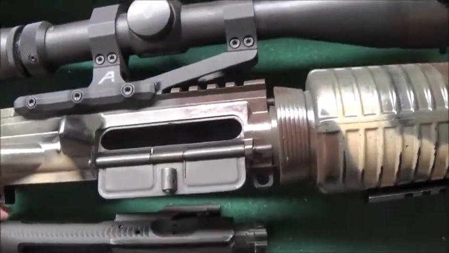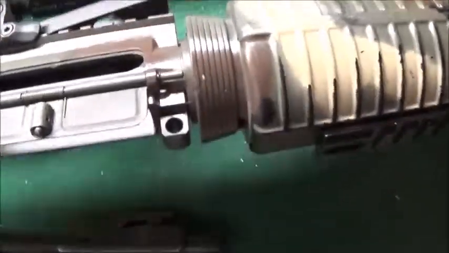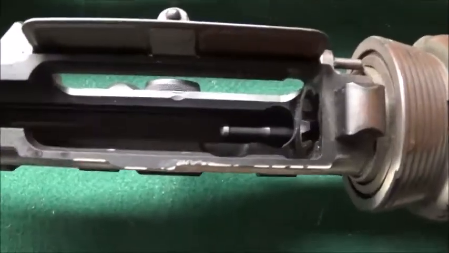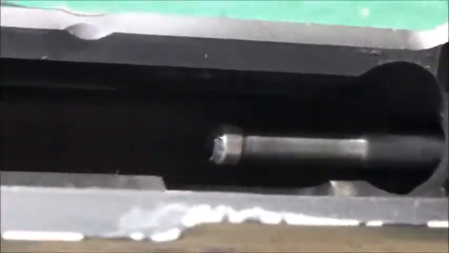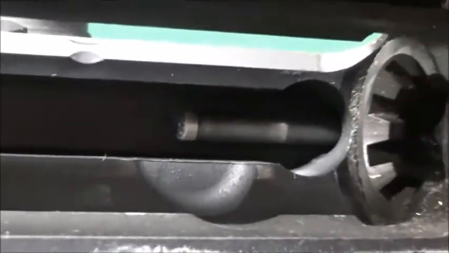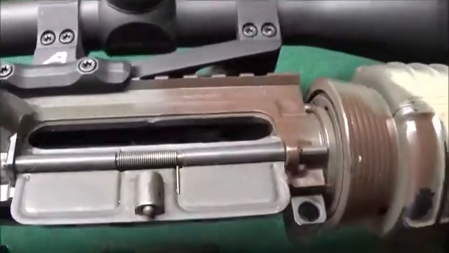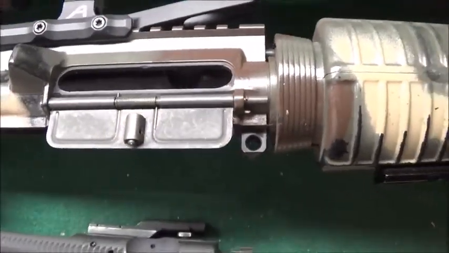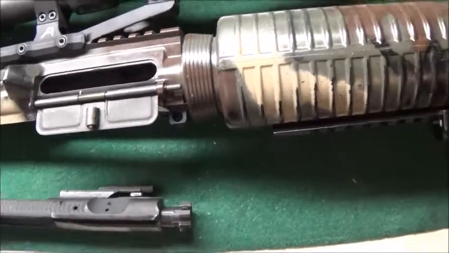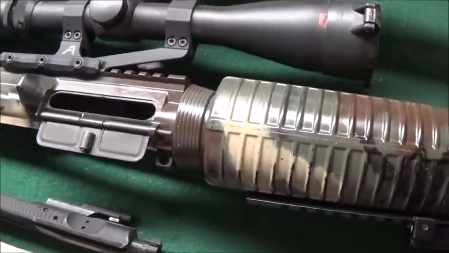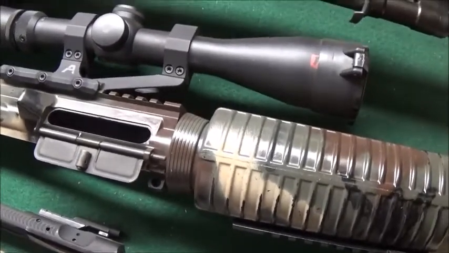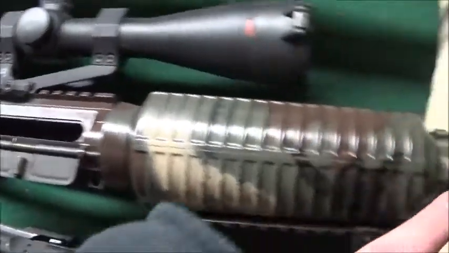I'll flip the receiver upside down so you guys can see the gas tube there. There's the AR-15's gas tube. That is where the gas comes out to cycle the bolt. But there is no moving pistons or no moving parts on the gas tube on a direct impingement rifle. It is just the gas itself from the bullet being fired, from the powder being burned, coming up behind the bullet as it leaves the barrel that cycles the bolt. It's just the gas itself.